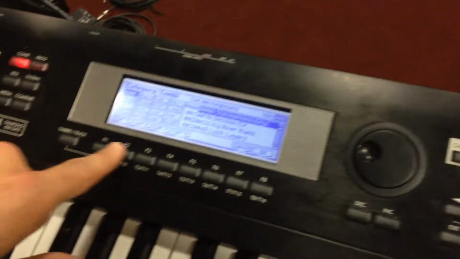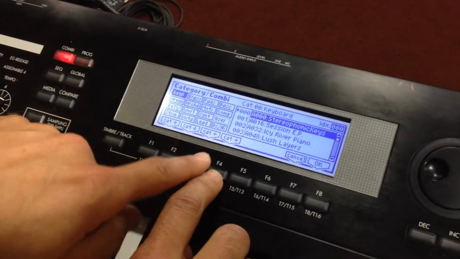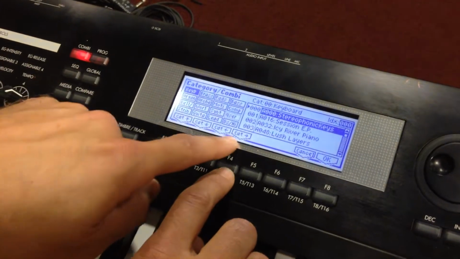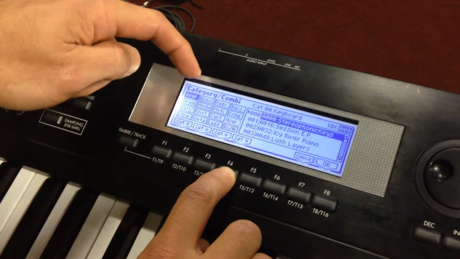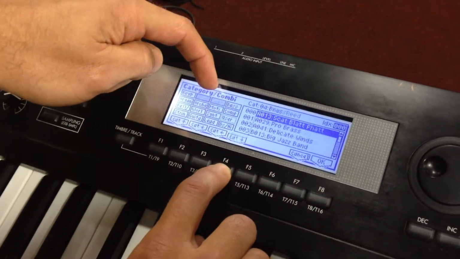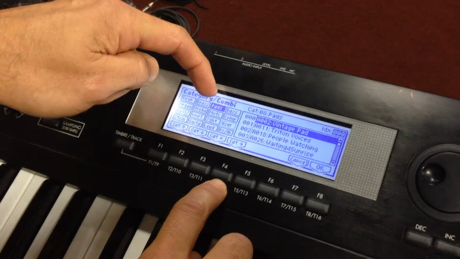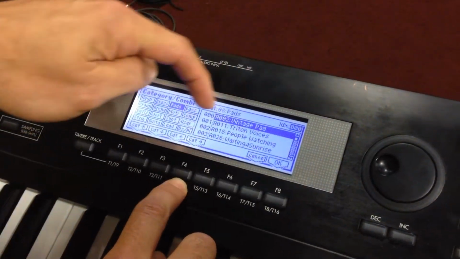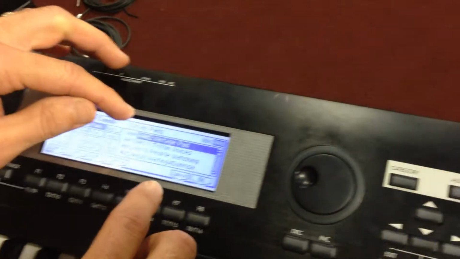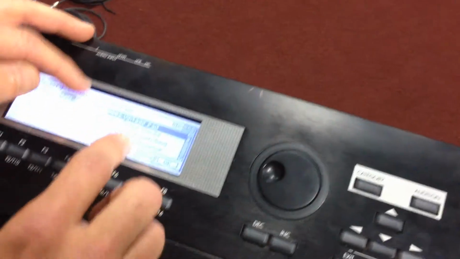Here are the 4 buttons that allow you to move to different categories, and they correspond with the buttons underneath. So we're going to push F4 to move over to the right, to brass, one more time. Now we're on pads.